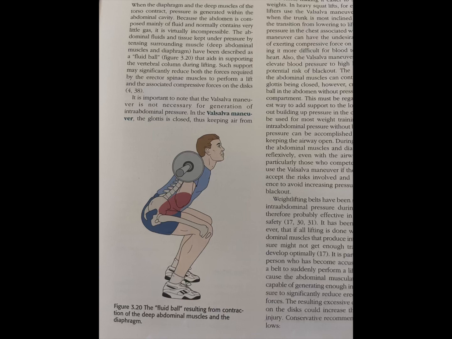The diaphragm and the abdominal muscles can contract without the glottis being closed, however, creating the fluid ball in the abdomen without pressurizing the chest compartment. This must be regarded as the safest way to add support to the lower spine without building up pressure in the chest, and should be used for most weight training. Building up intra-abdominal pressure without building up chest pressure can be accomplished by consciously keeping the airway open.